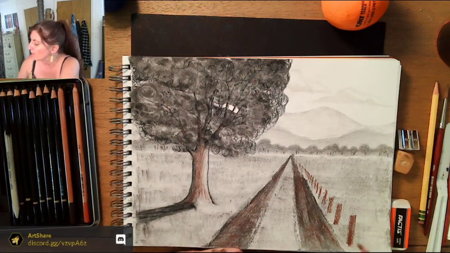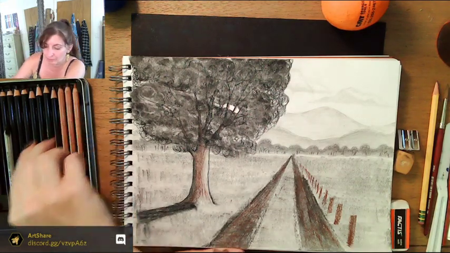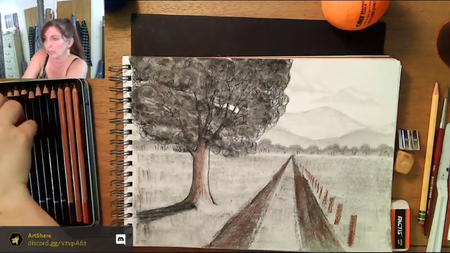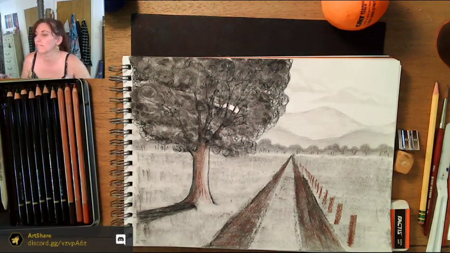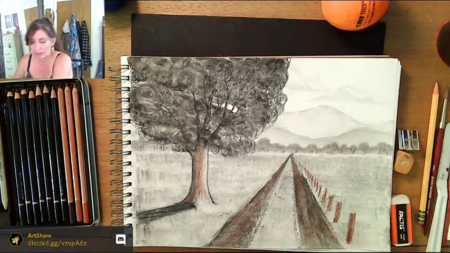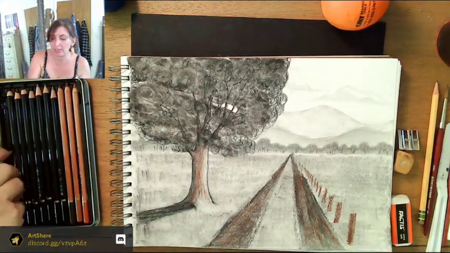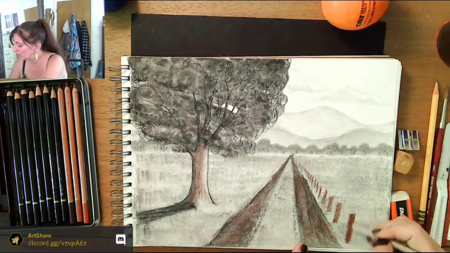Okay. So now what we're going to do is we're going to get our charcoal. And we're going to come in on, let's see, do we want to blend these first? Let's blend these. Let's get our sepia stick and we'll blend these.